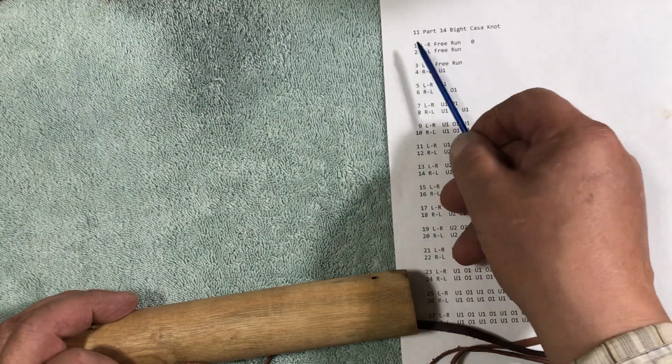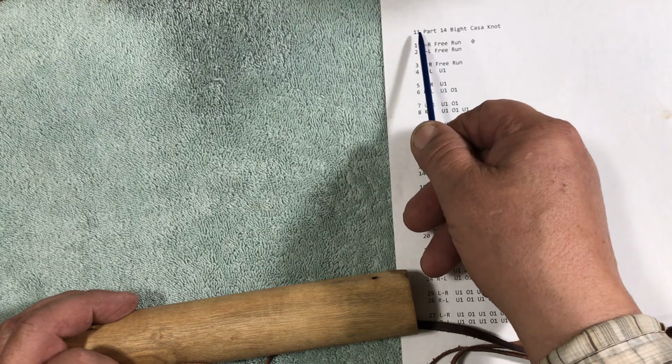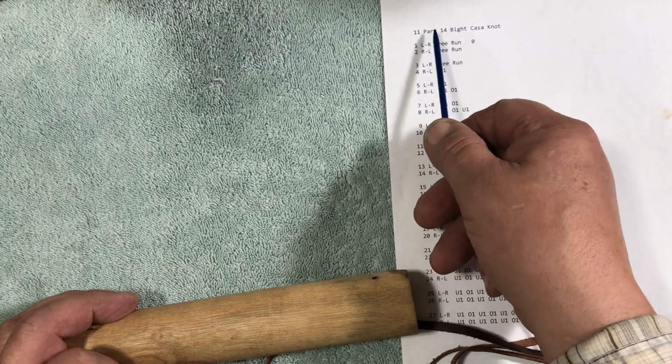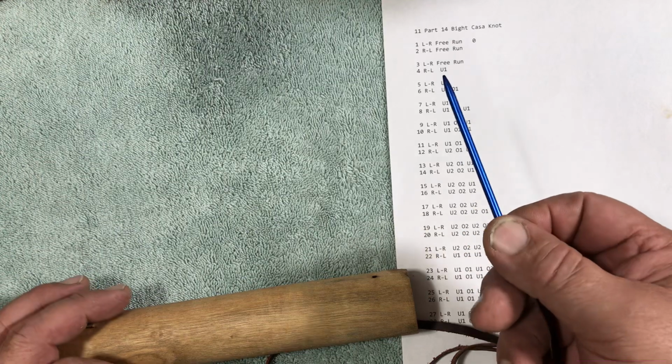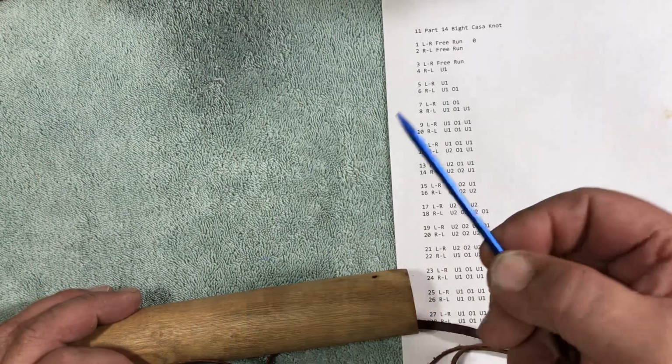And a 13-14, where the parts are one less than the bights, is one that you'd enlarge from one knot to another.